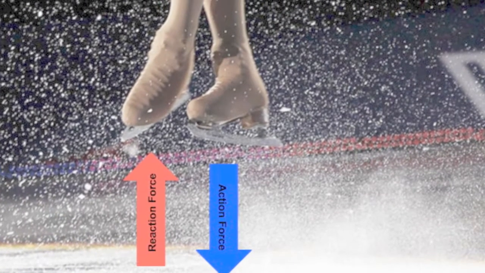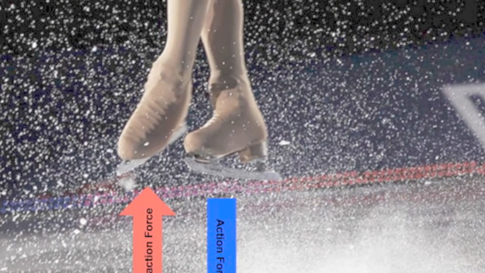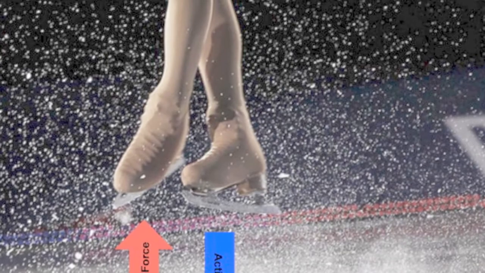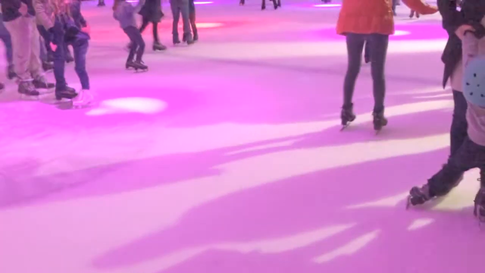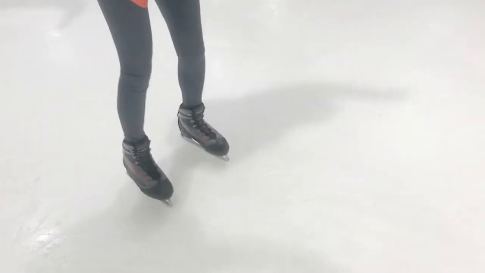The final force involved in ice skating is Newton's third law. Newton's third law states that for every action force applied onto an object, an equal and opposite force is returned. This law is what explains the impact of collision. It is the reason why you feel anything when bumping into things. This is shown in ice skating when ice skaters fall onto the ice or bump into other skaters.